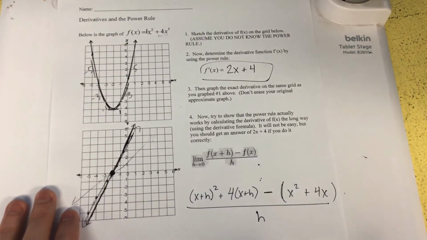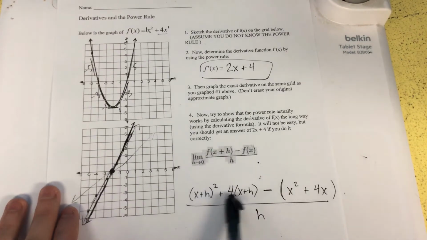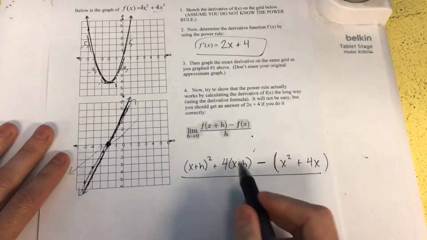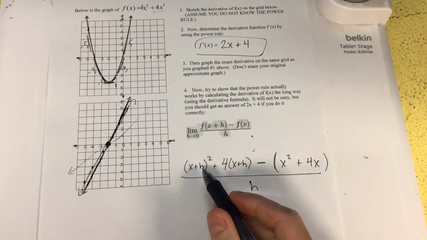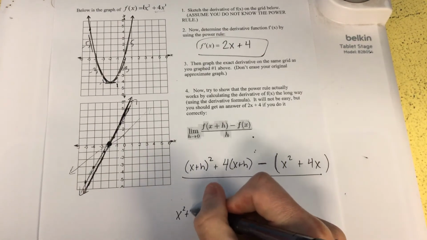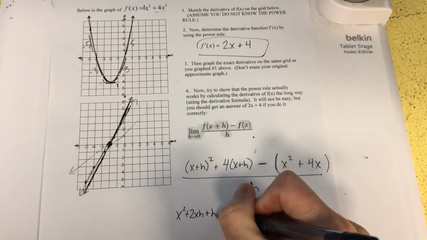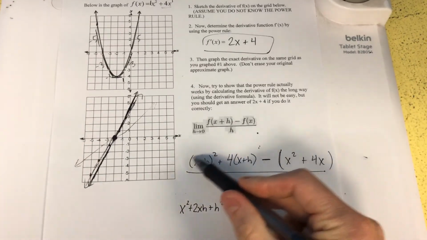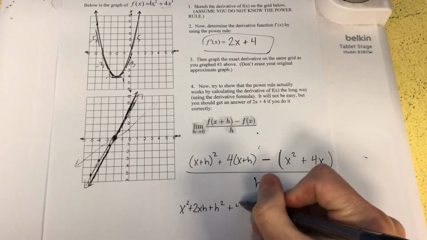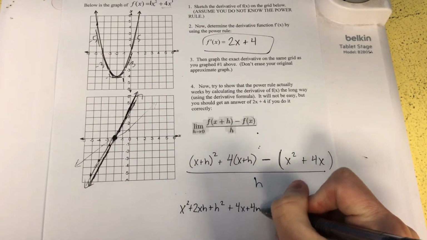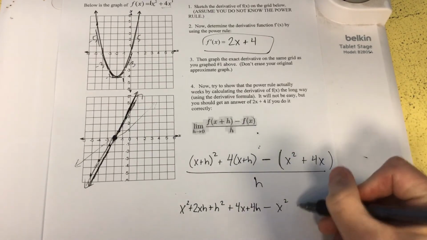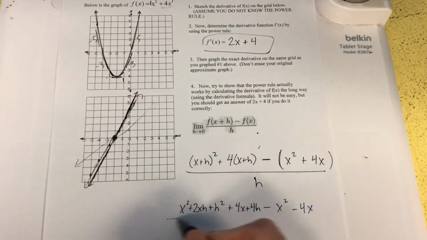Now, all you really got to do is take your time, distribute this, and the rest of it should be pretty simple, the simplifying. But the distributing, just take your time. I already did x plus h squared on the other page, so I'm just going to write what I know that is. That's x squared plus 2xh plus h squared. So that's what this will be if you distribute that. And then all you have to do is distribute a 4 to these. That's pretty easy. It'd be plus 4x plus 4h. And then you have to distribute the negative to these, so it'd be minus x squared and minus 4x. That's really the hard work from there.